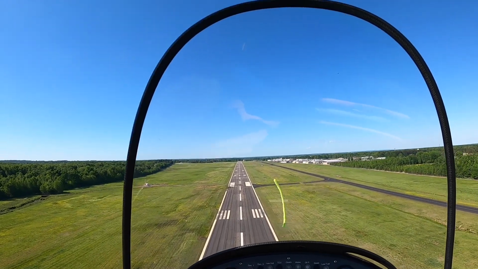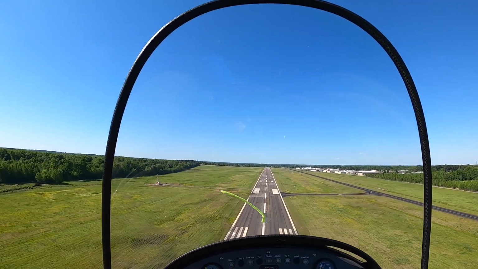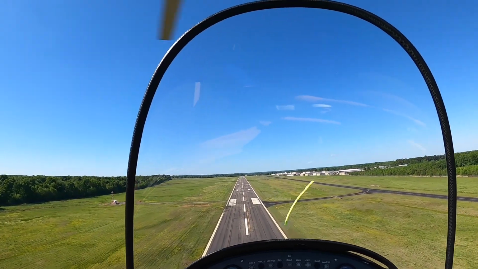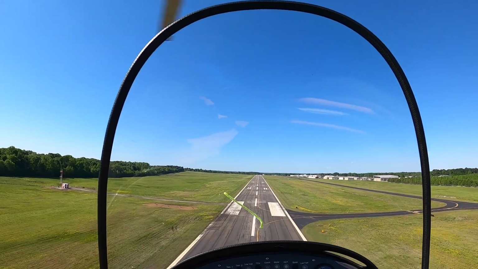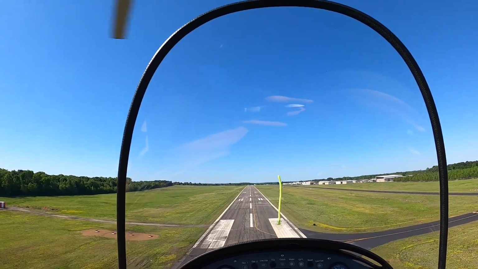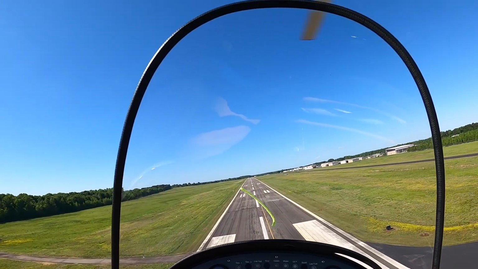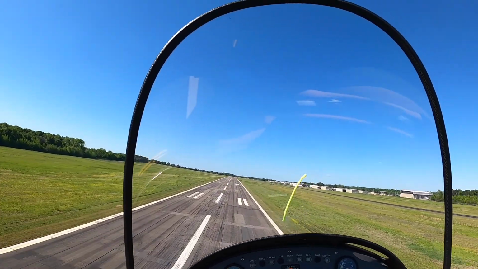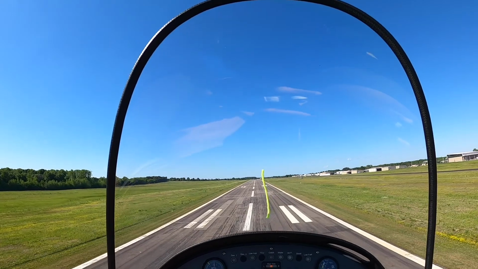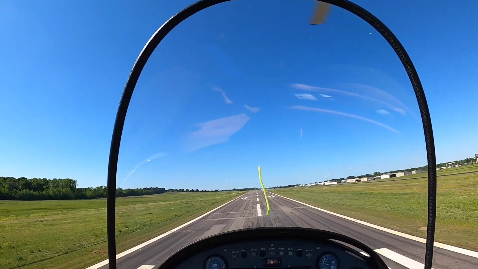The rudders are like a weather vane. They're not going to move you over. They're just going to point in a different direction. So if you get into this scenario where you can't get settled down and you get uncomfortable, get stressed out, just add power and do a go-around.